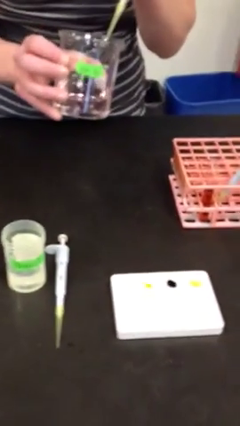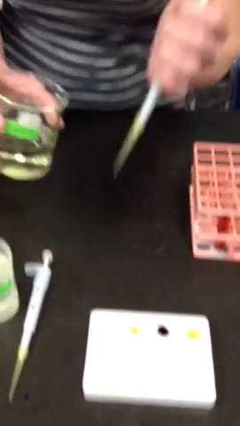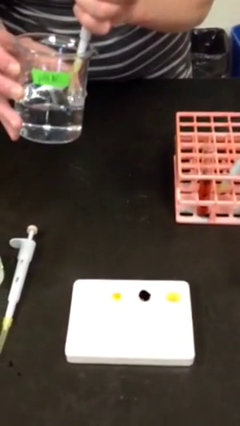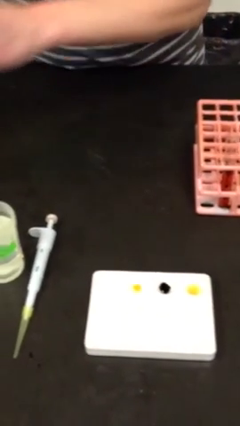So I'm going to start with the pH 4. I'll put a drop of pH 4 in a well. And then I'll put a drop of pH 7 in the same well. And then a drop of pH 10 over here. And a drop of maltose.